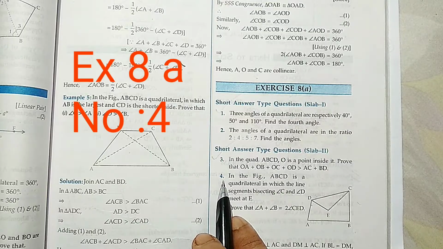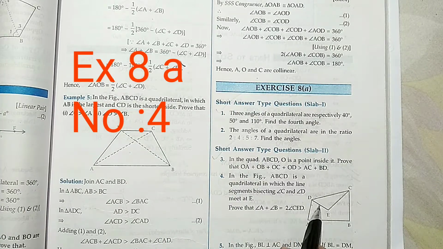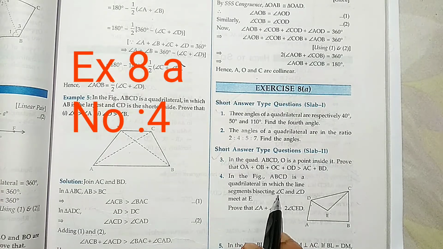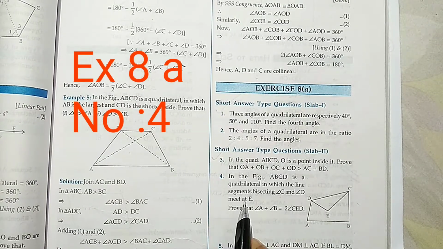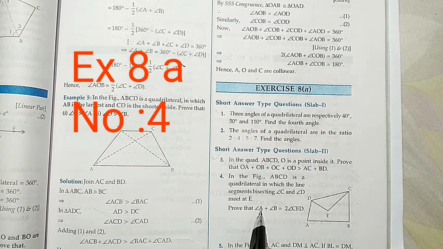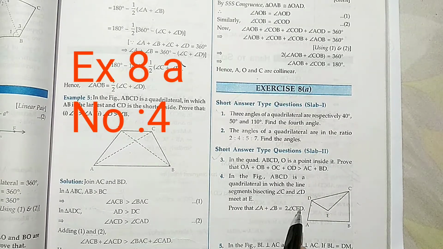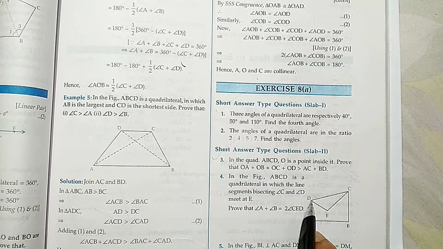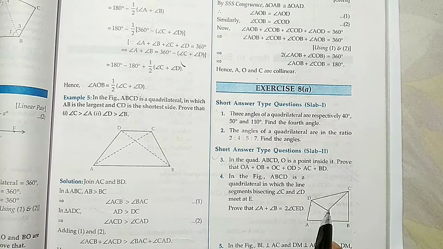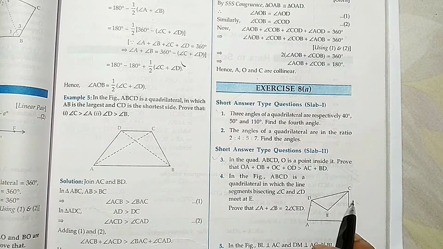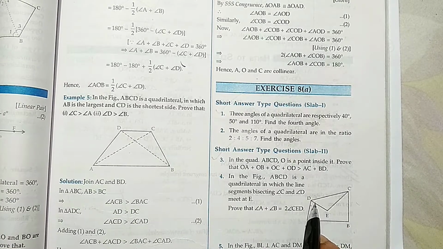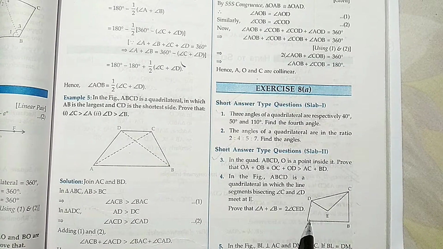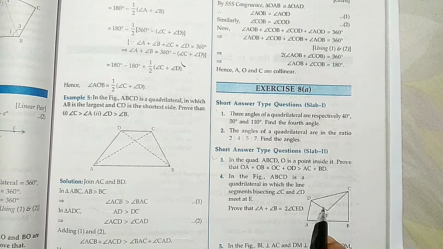Now in question number 4, it is given that in the figure, as the figure is given here, ABCD is a quadrilateral in which the line segments bisecting angle C and angle D meet at E. We have to prove angle A plus angle B is twice CED. So this is the quadrilateral ABCD, and DE and CE, these two line segments are bisecting these angles. That means these two line segments are dividing this angle and this angle into two equal parts, and we have to prove angle A plus angle B is twice angle CED.